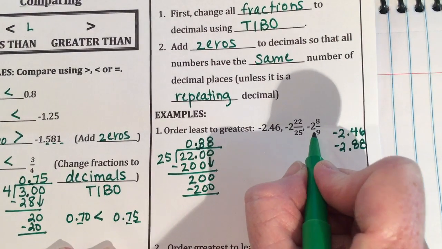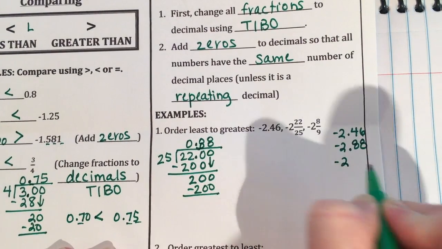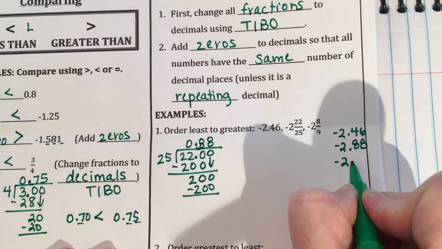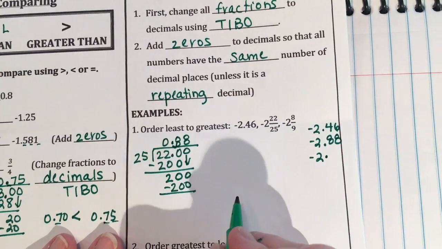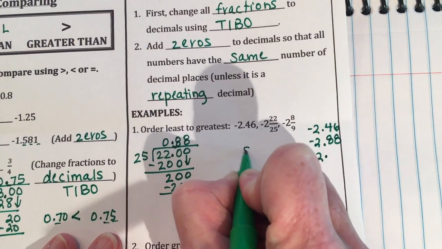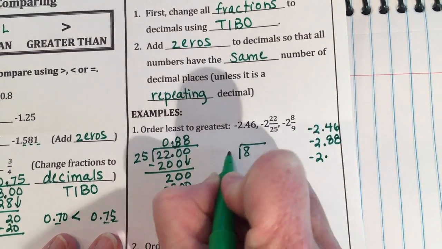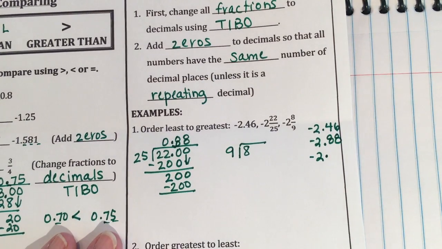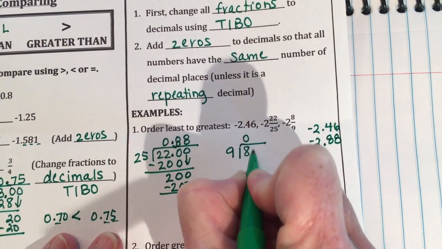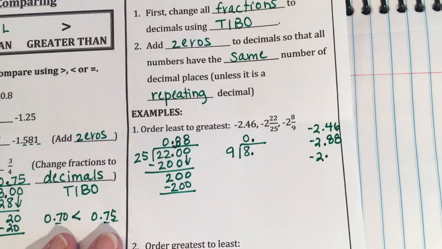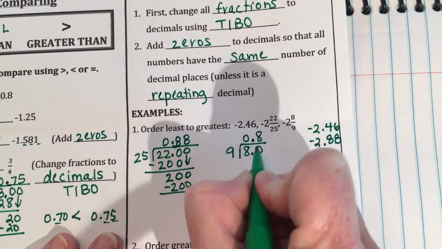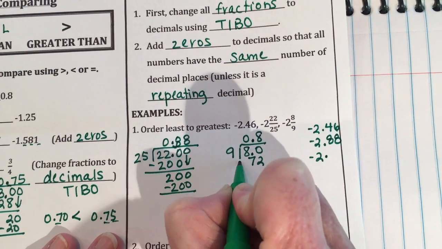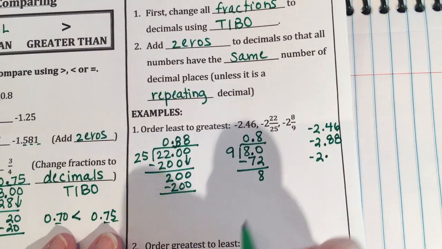And then I want to change 8 ninths, kind of the same thing. So I'm making my list of numbers here. It's going to be negative 2 point something. I just need to figure out the point something with the 8 ninths. So my top number is 8, goes inside my box. 9 is my bottom number, it goes outside. 9 won't go into 8. Add a decimal, bring it up, add another 0 down here. So 9 will go into 80. Hopefully you know this. 8 times. 8 times 9 is 72. When I subtract, I get 8.